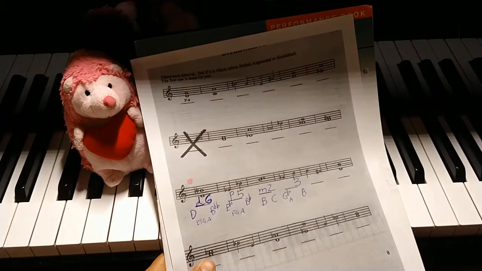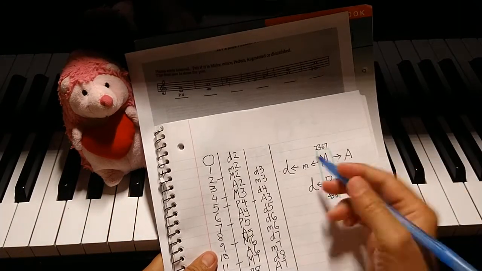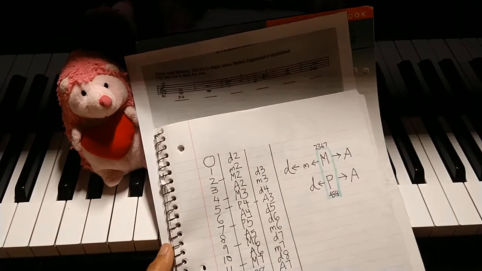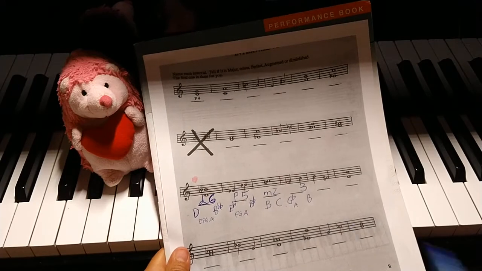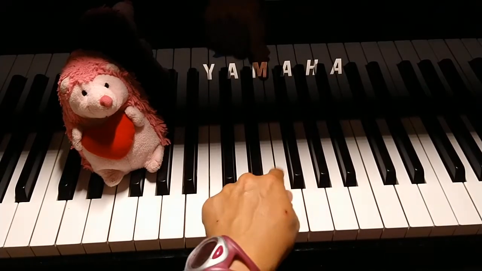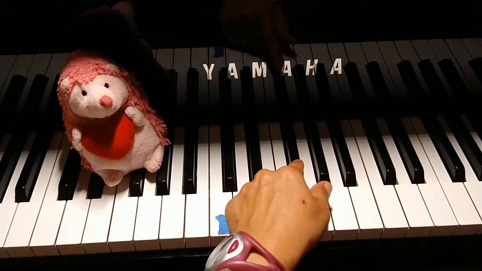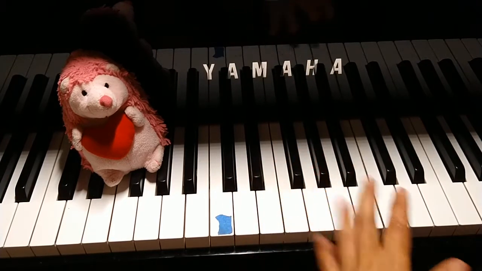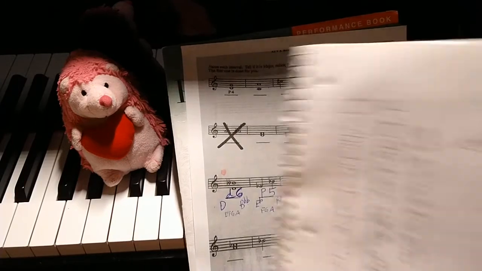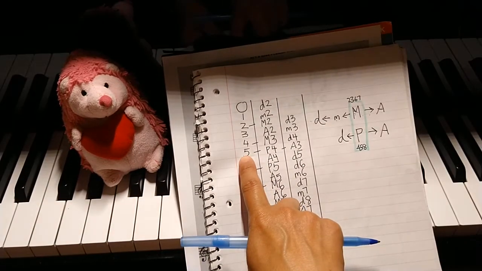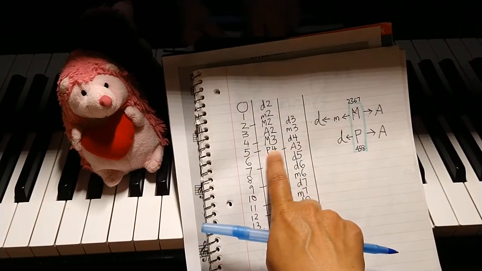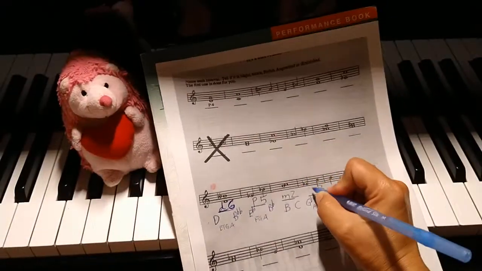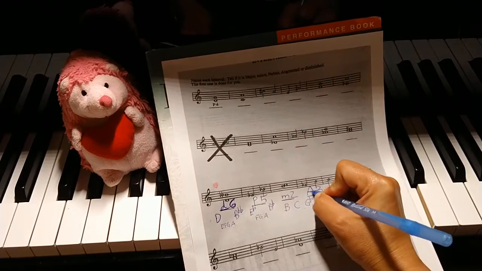Okay, if you have 3, your choices are diminished 3, minor 3, major 3, or augmented 3. How do you know that? You need to count the half steps. So you're going to start from G flat. This is G. This is G flat. Go to B. 1, 2, 3, 4, 5. 5 half steps. So 5 half steps is augmented 3, not the perfect 4, because you already have a 3 here. So the answer is augmented 3.